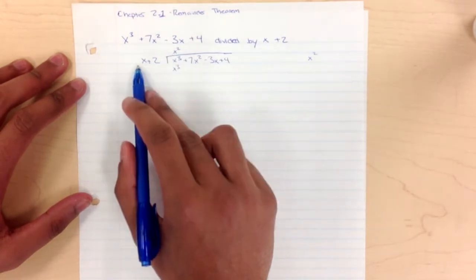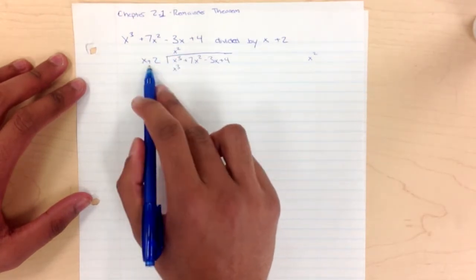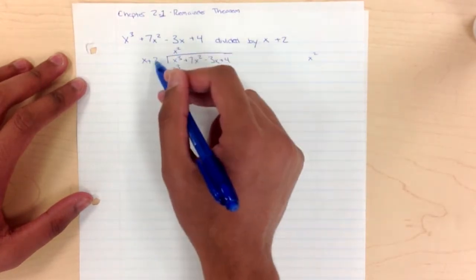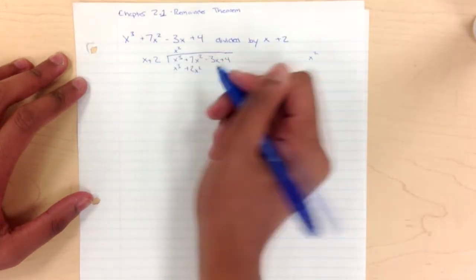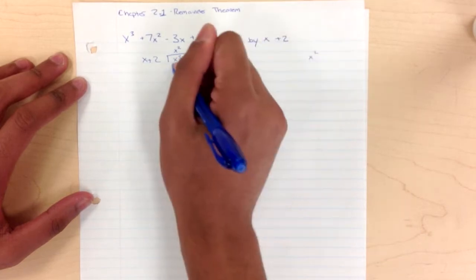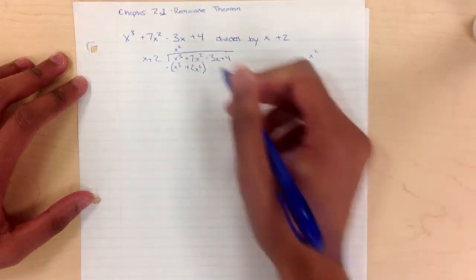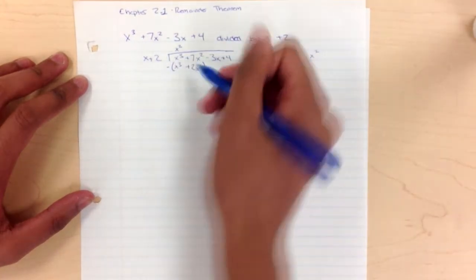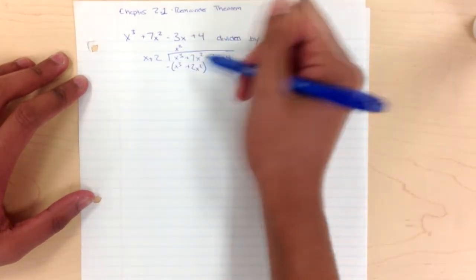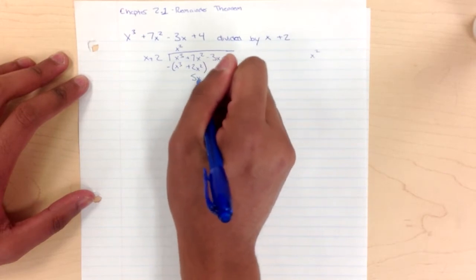And whatever you do to the first one, you have to do to the second number. So x squared times 2 is 2x squared. Now we can put brackets around this just to make it easier. So x cubed minus x cubed gives you 0, and 7 minus 2 gives you 5x squared.